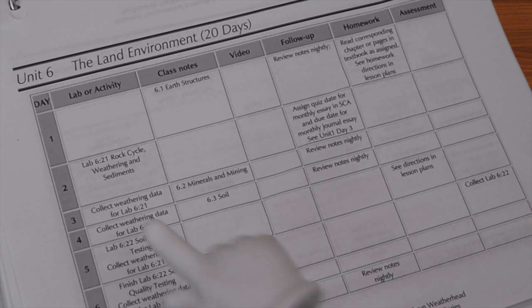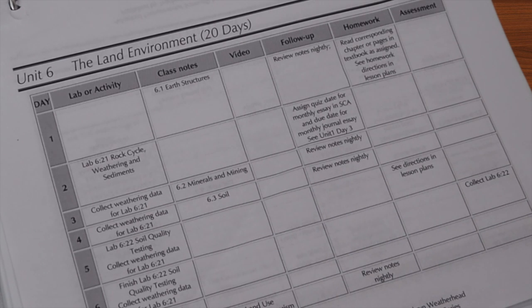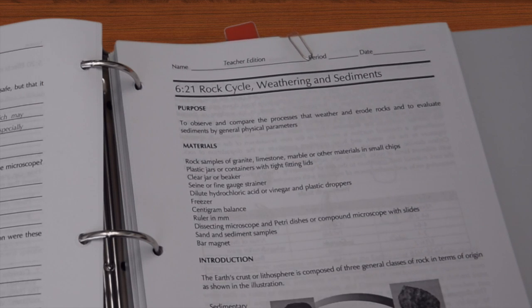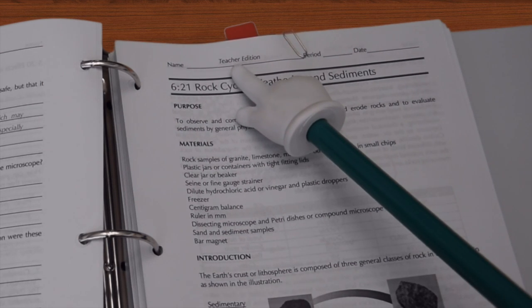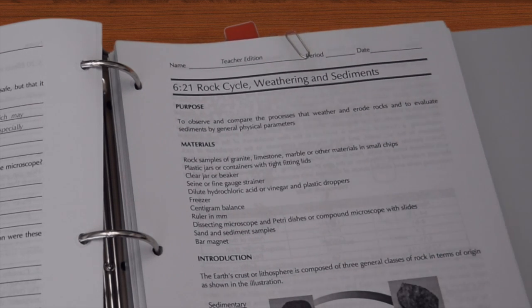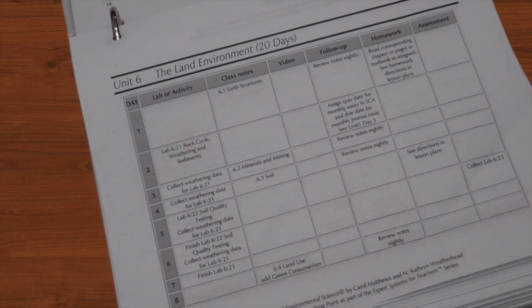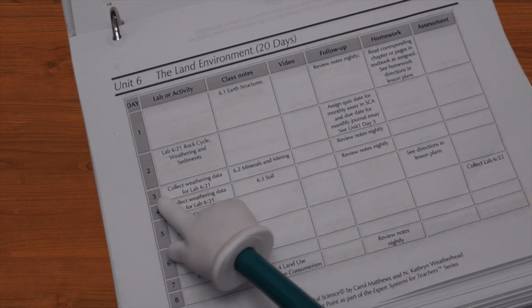621 isn't referring to the lesson plan day, it means Unit 6, Lab 21. We need to go to the Lab Manual tab to find it in Unit 6. You have the Teacher's Edition, which is identical to the Student Edition, except you have the answers. Now let's go back to the pacing guide to see what else we've got to do today.